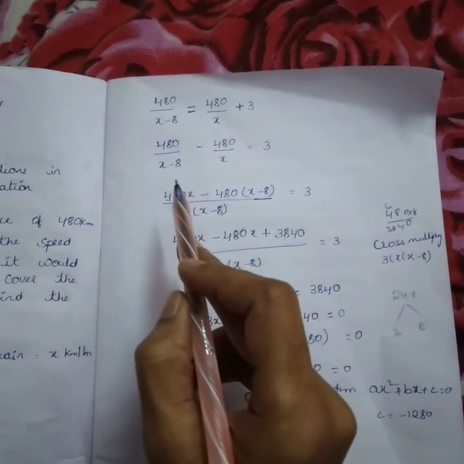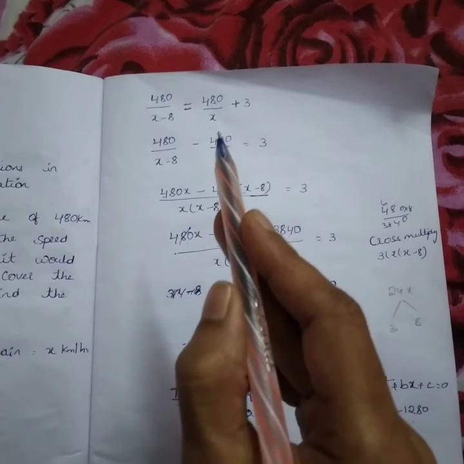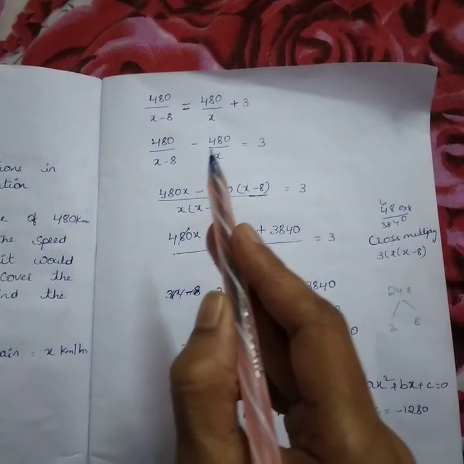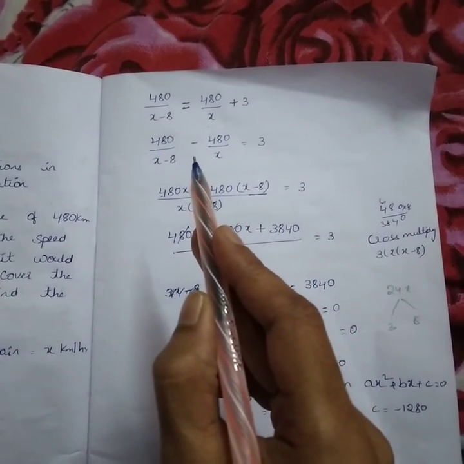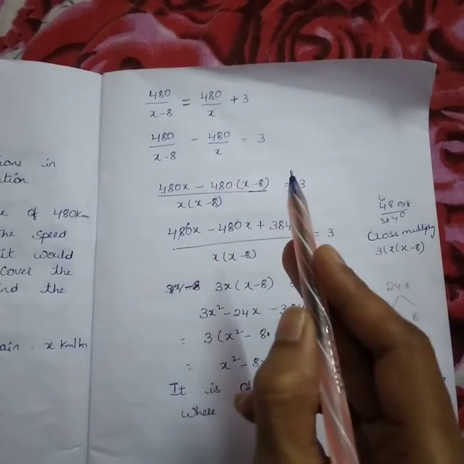480 upon x minus 8, I am taking 480 upon x to the left hand side, so it will become minus 480 upon x is equal to 3.